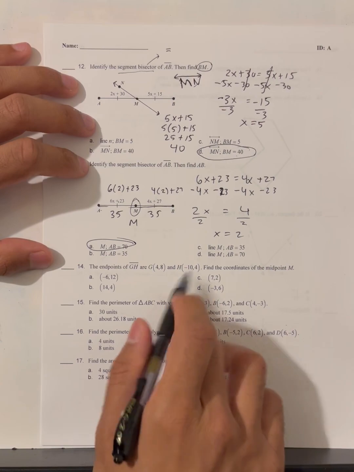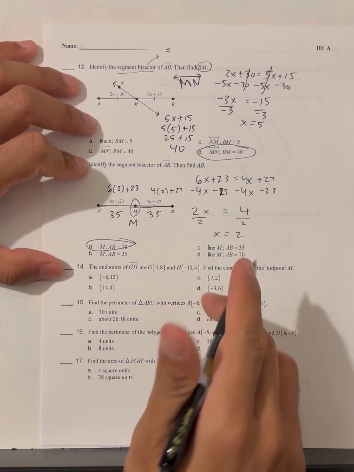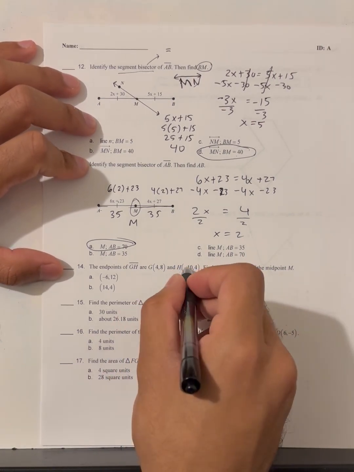All right. So with this question, 14, we know that we're going to have to add the x values, 4 plus negative 10.